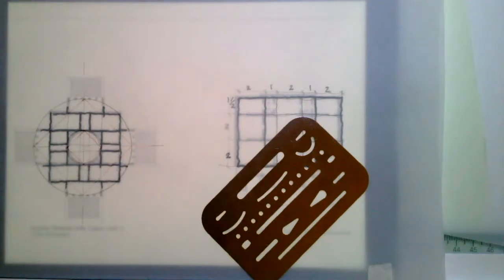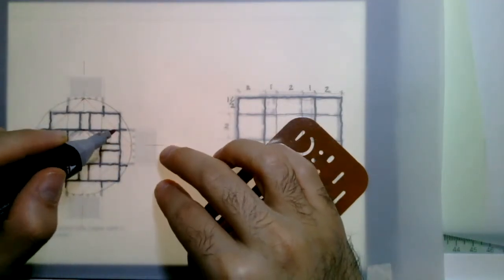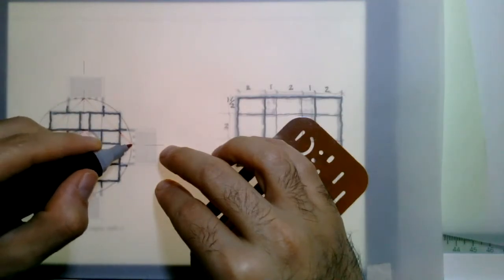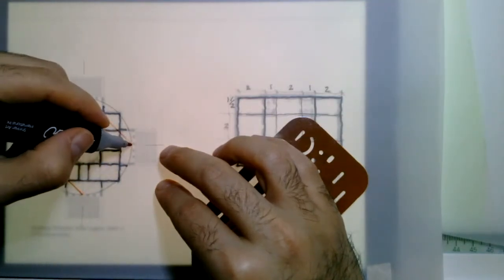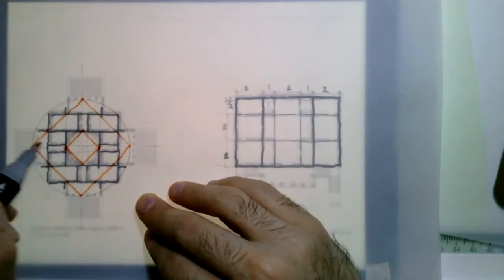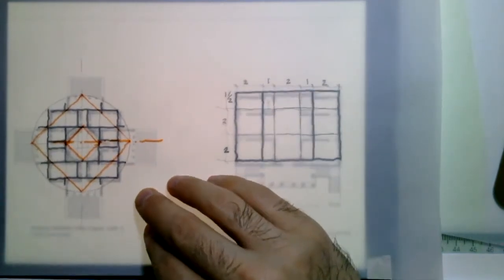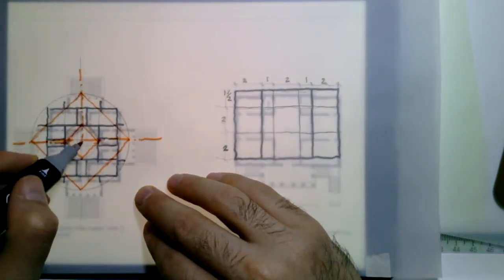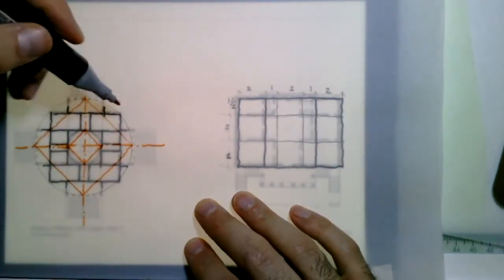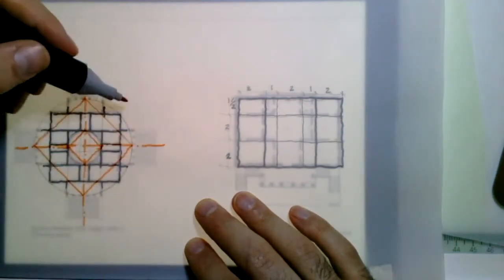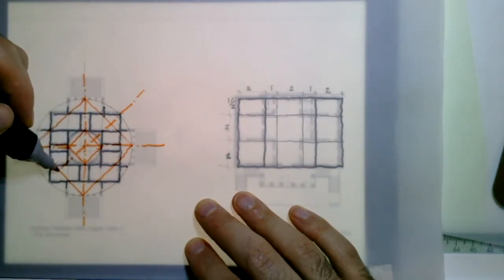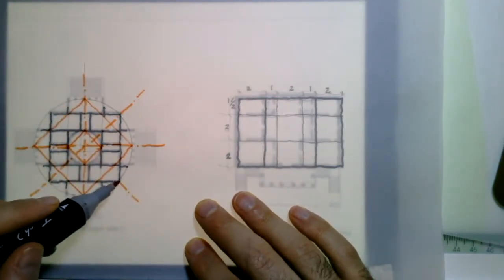Let me go ahead and maybe thicken up some of these lines. And we can see that these symmetrical patterns emerging there as well, making it easier to see now.